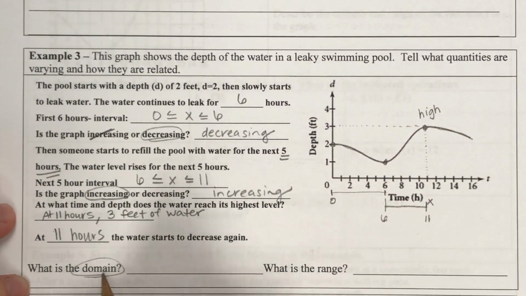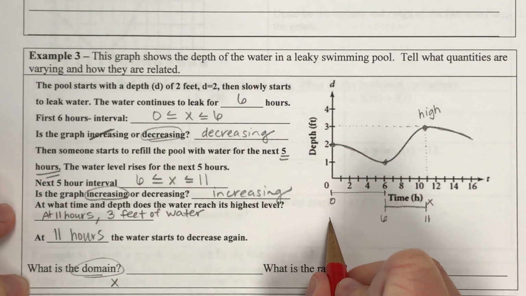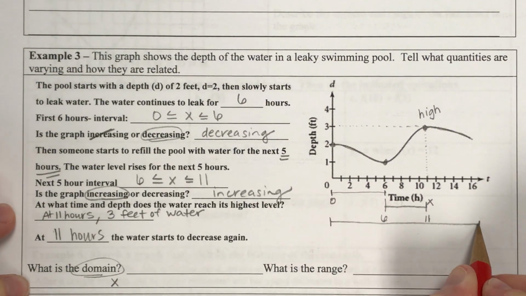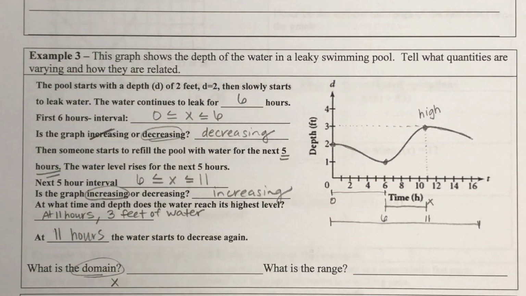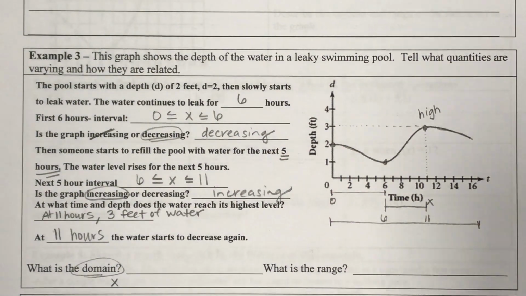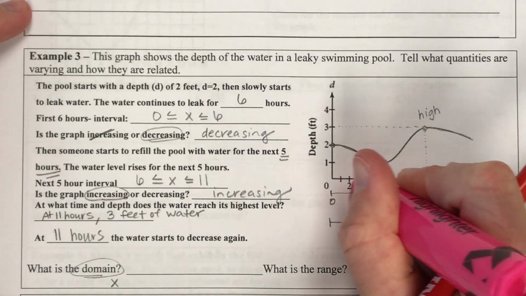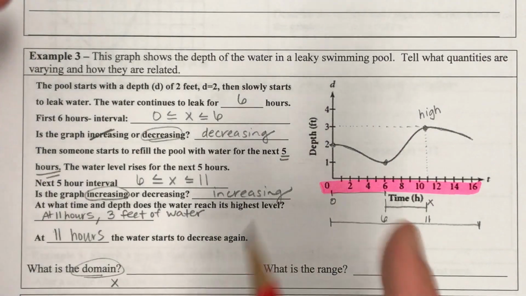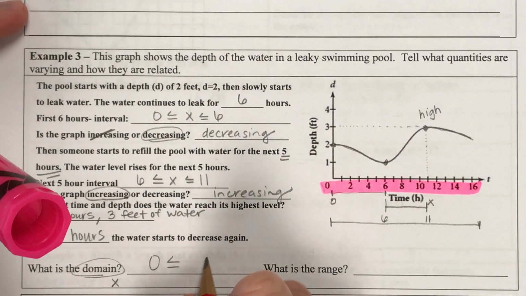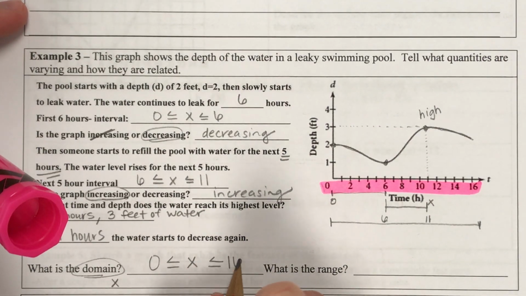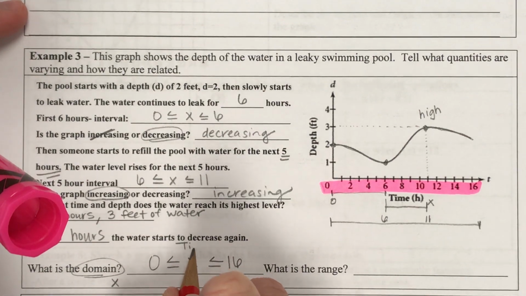And then the domain for my function would be the span of time for the x-axis that we're tracking, and it looks like on our x-axis, we are tracking time in hours from 0 to 16 hours, and that was time.